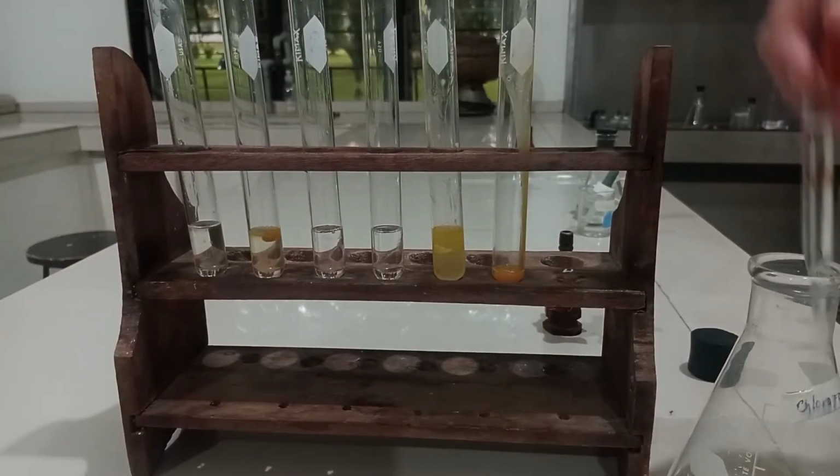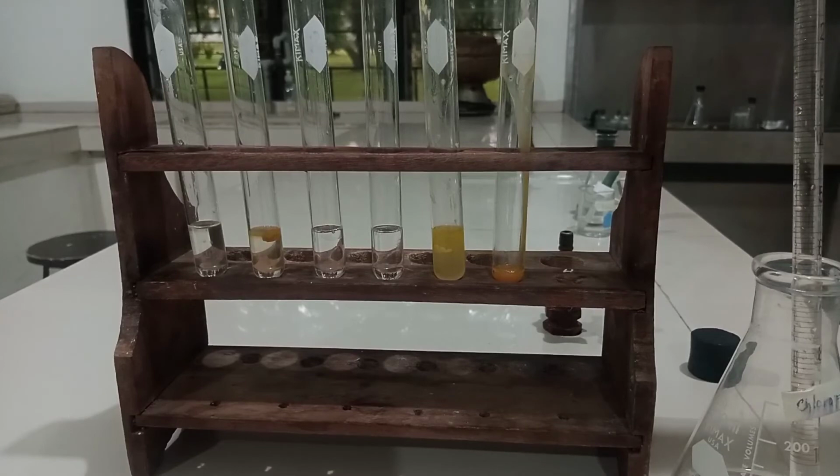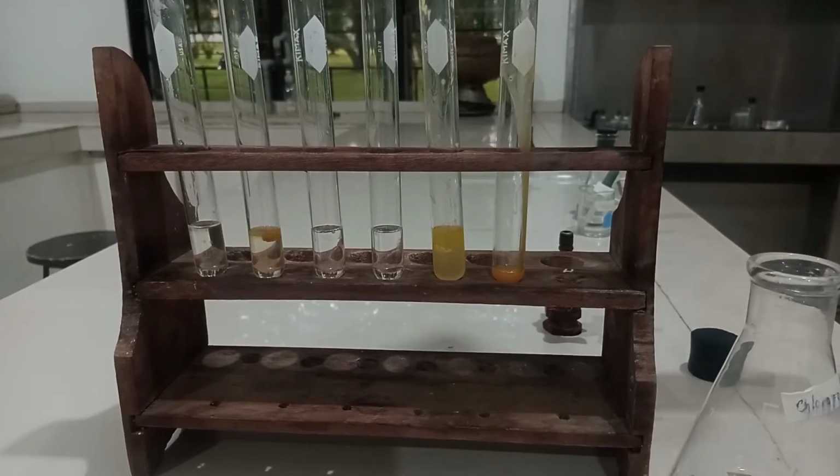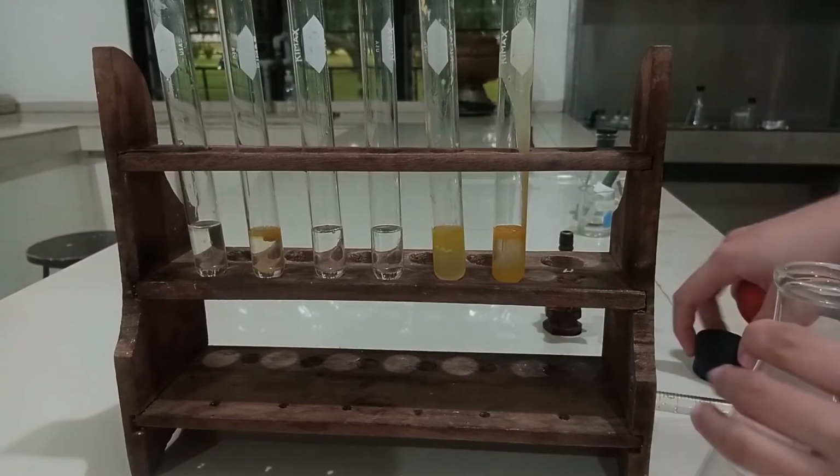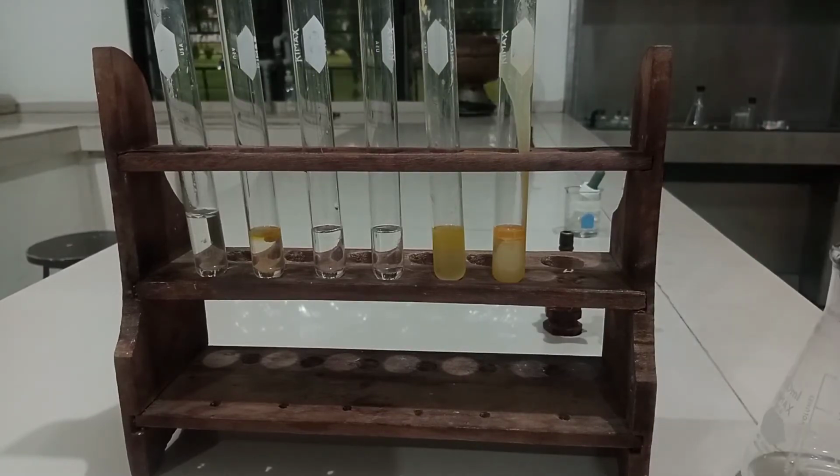Next, add 3 ml of chloroform to each sample. Then add 1 ml of acetic anhydride to each test tube.